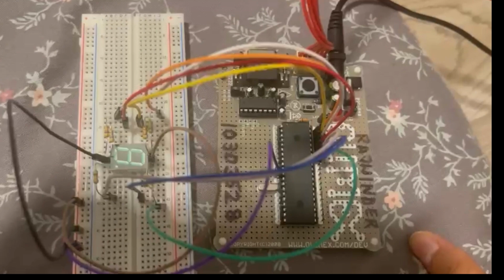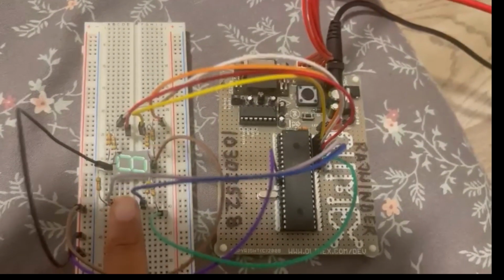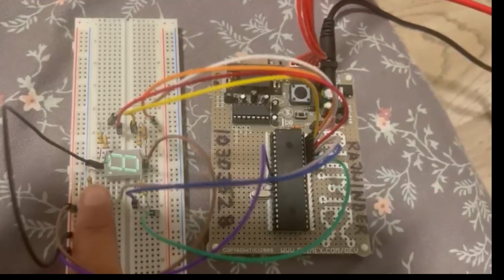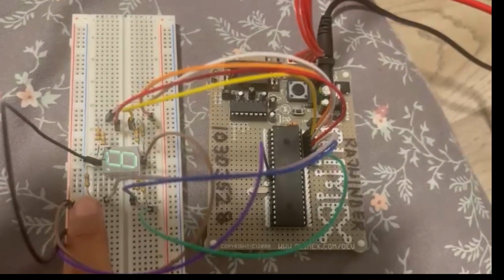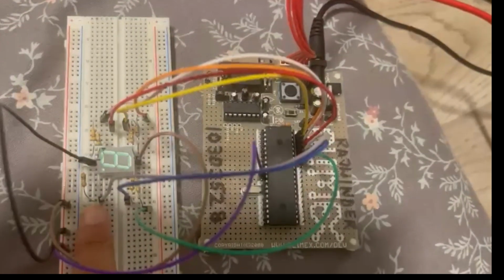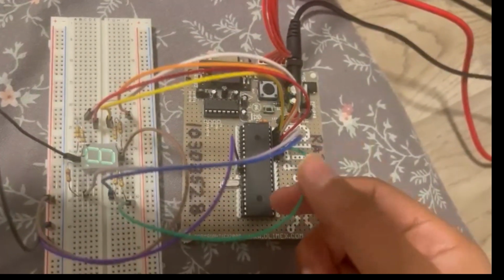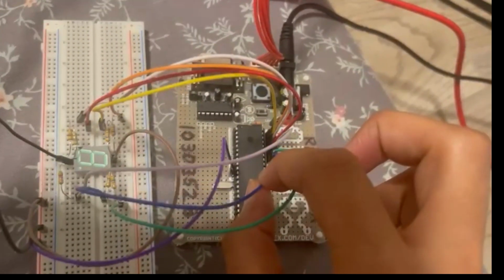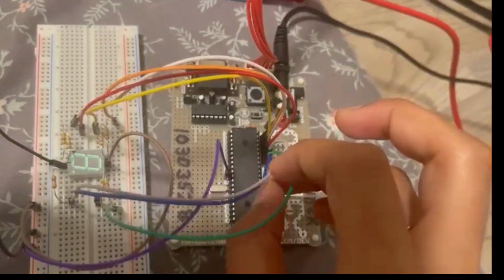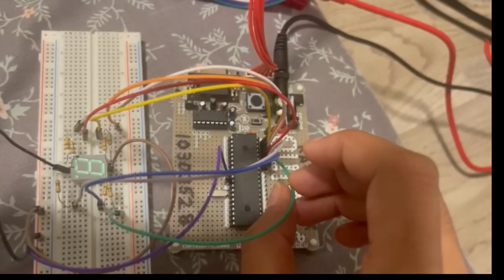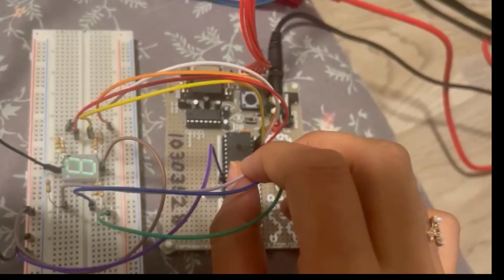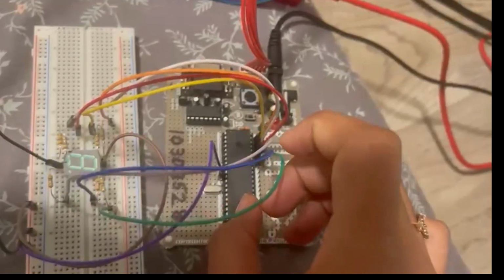Now coming to the circuit, this is a 7 segment display and each segment of the display is connected to a 470 ohm resistor and the other end of the resistor is connected to port B. For example, segment A is connected to the RB0 pin, segment B is connected to the RB1 pin and segment C is connected to the RB2 pin and so on.